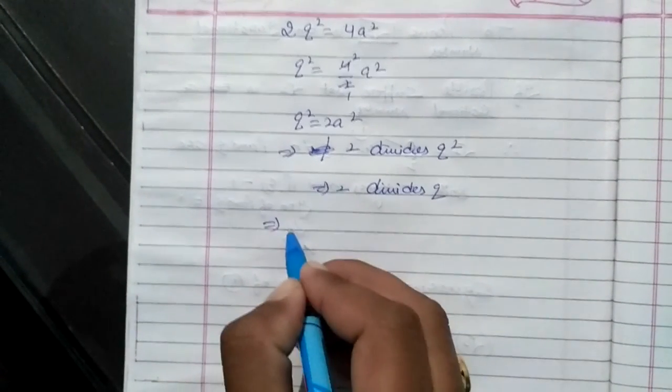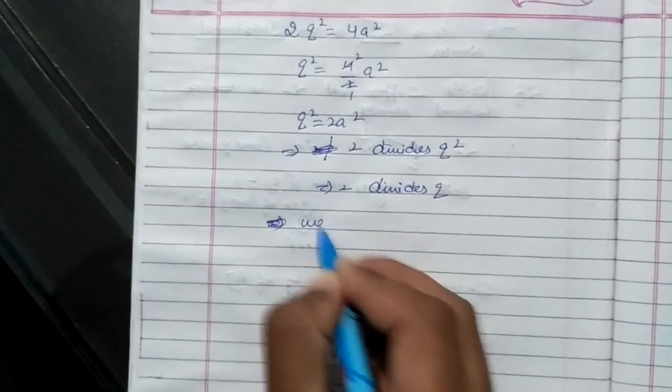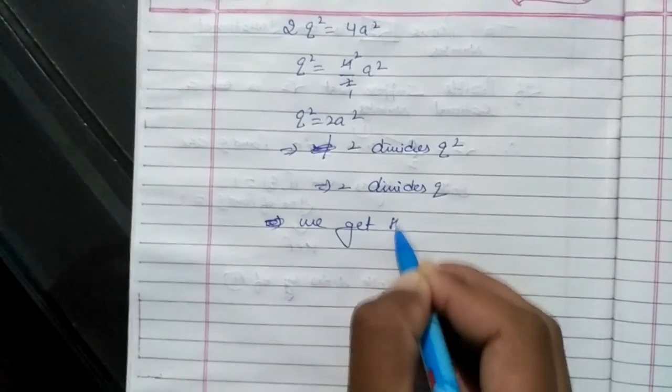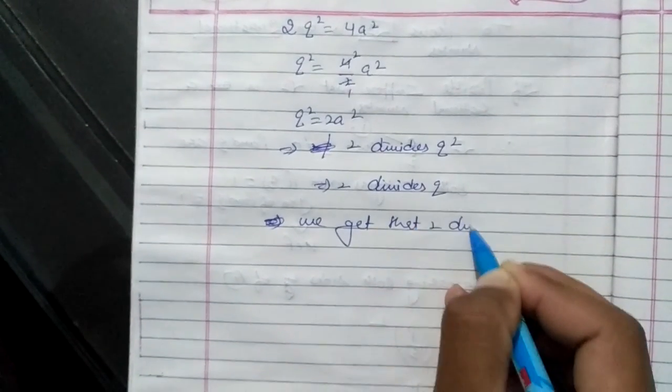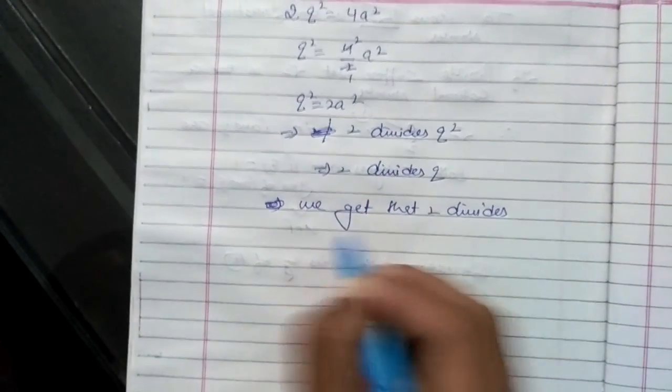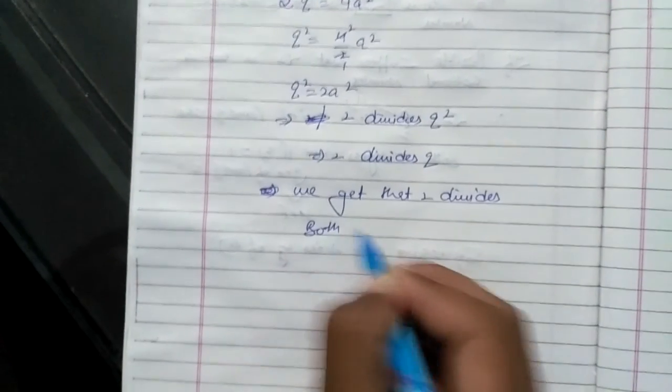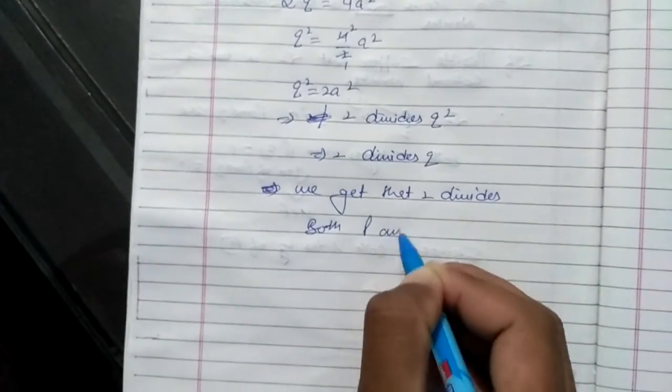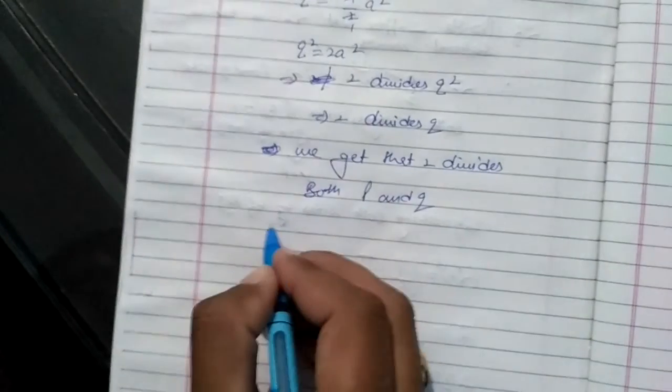This implies we get that 2 divides both p and q.